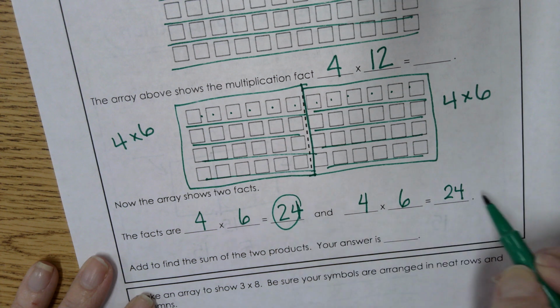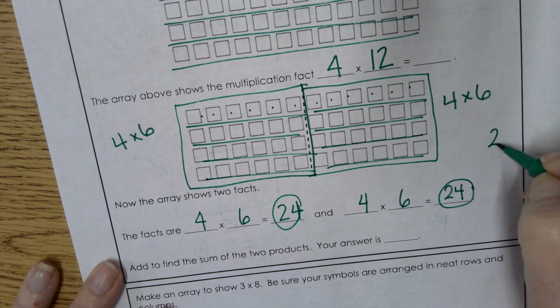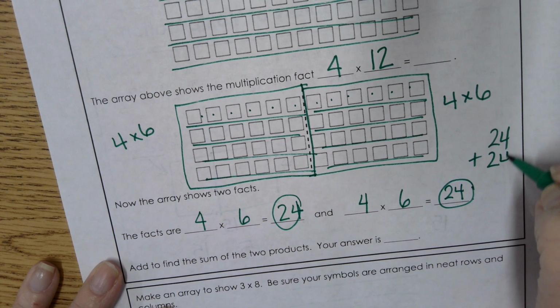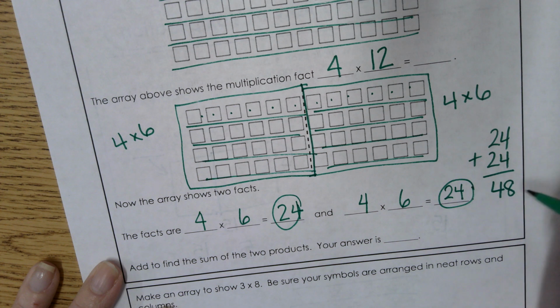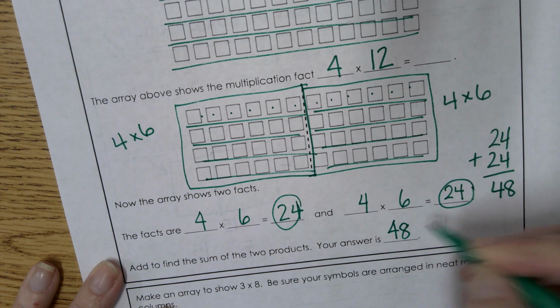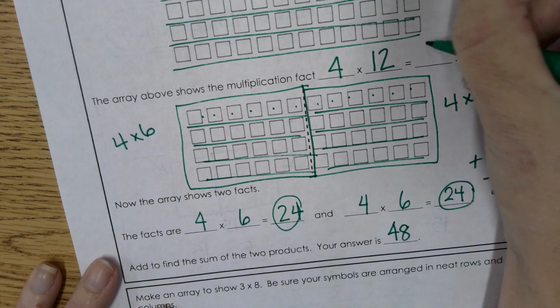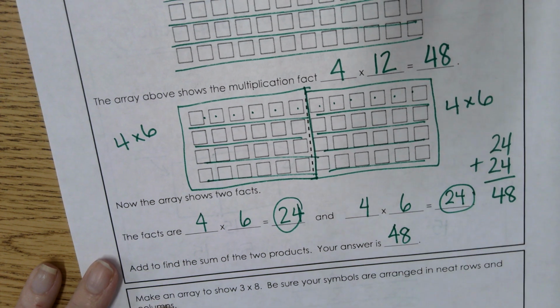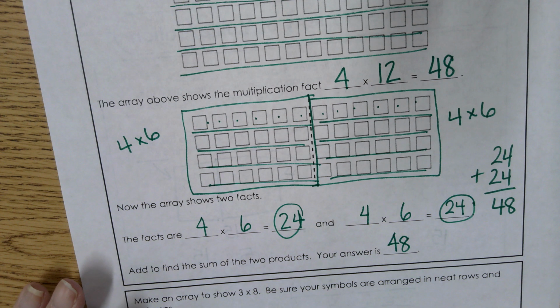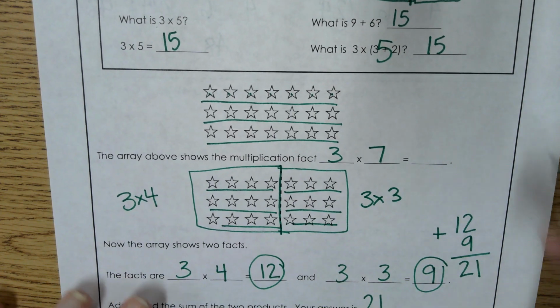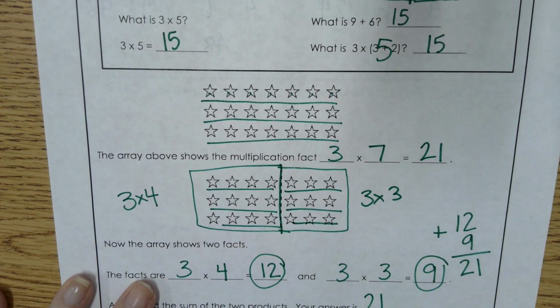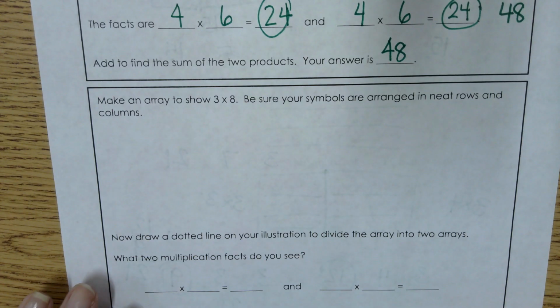So I'm going to take these products, add them together. And that gives me 4 times 12. Which reminds me I might have forgotten to write it on this side. Yep. All right, and then this one here.